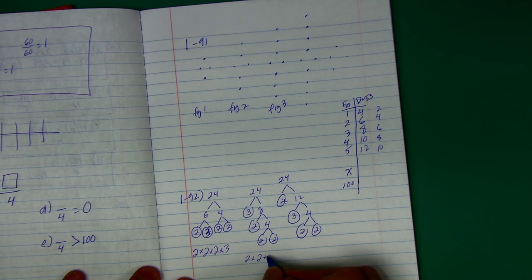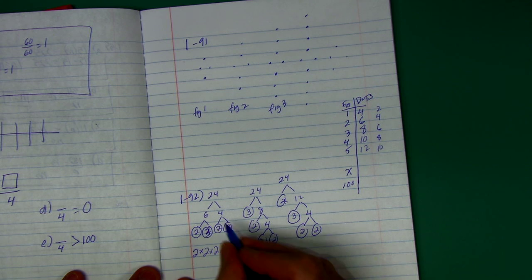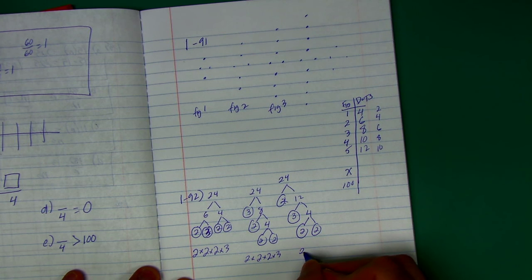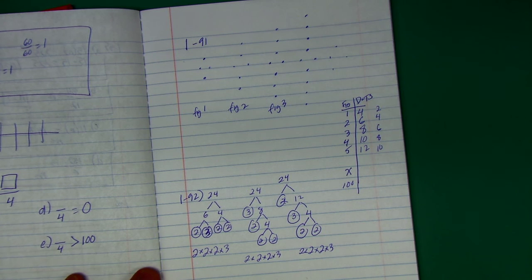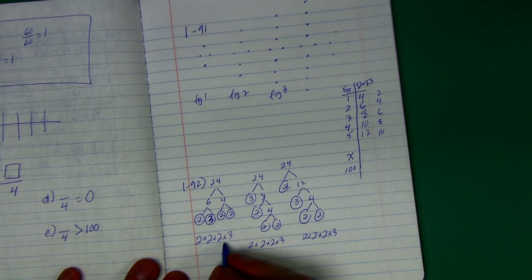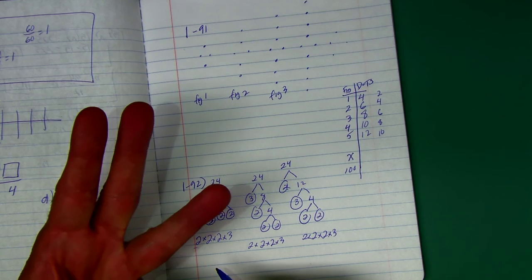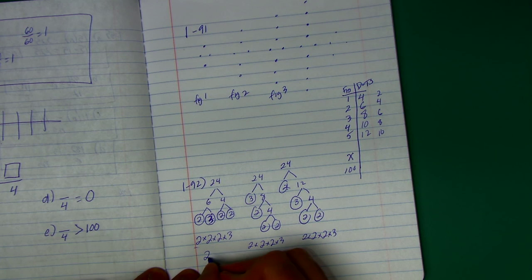And the reason I did this 3 different ways, because you could start with 6 and 4, 3 and 8, or 2 and 12, but it doesn't matter how you start, you end up with the same answer. And remember, if you can write some of these as exponents, this is 2 times 2 times 2, that's 2 times itself this many times, so that's 2 to the 3rd power times 3.